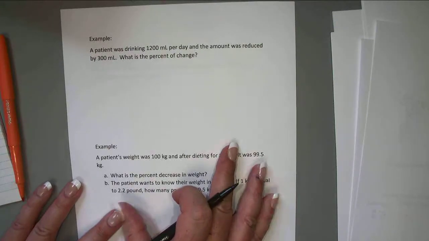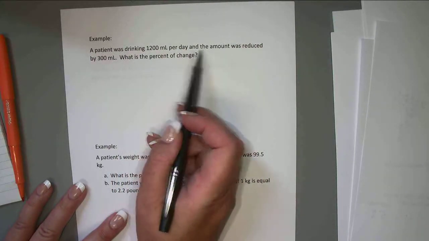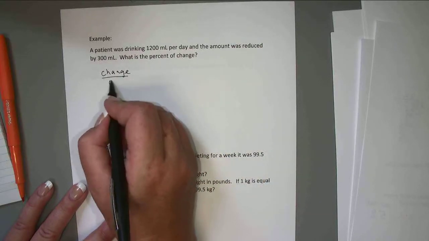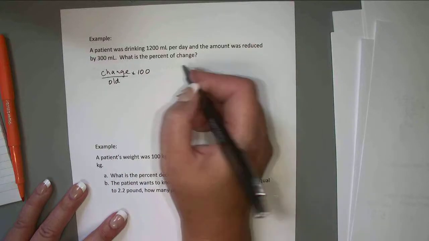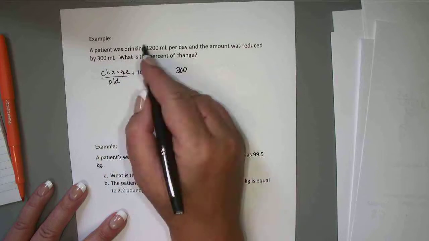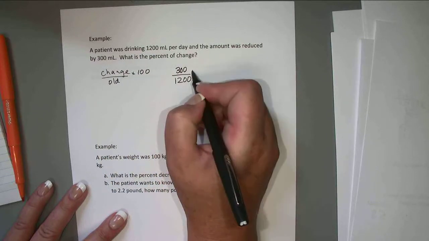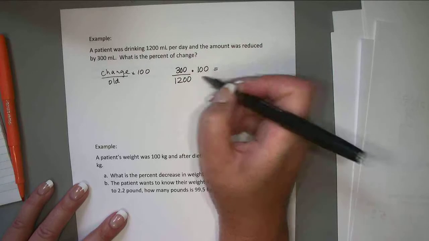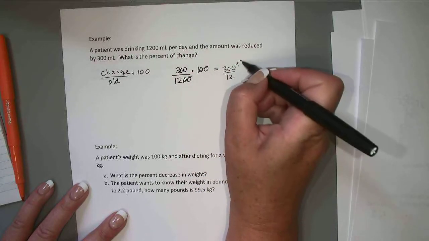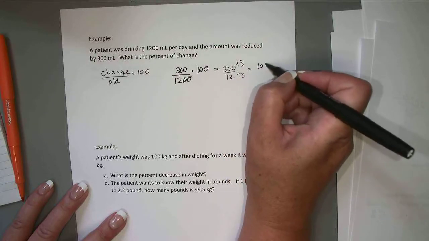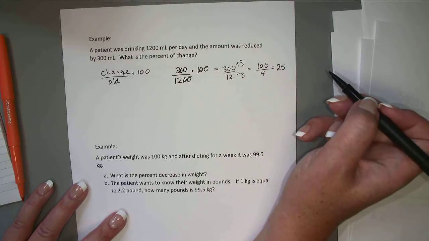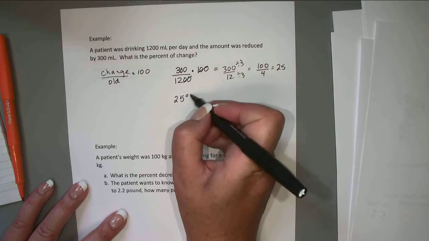The next one, a patient is drinking 1,200 milliliters per day and the amount was reduced by 300. So this time, change over old times 100. The change is given. The 300 is actually how much it changed by. It was reduced by 300. The old amount was 1,200. We're going to multiply that by 100. So we get 300 divided by 12. Both divide by 3. So 100 over 4. That divides in at 25. So 25% is the decrease.